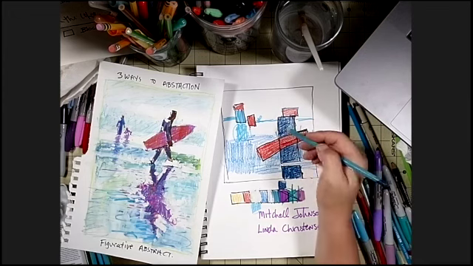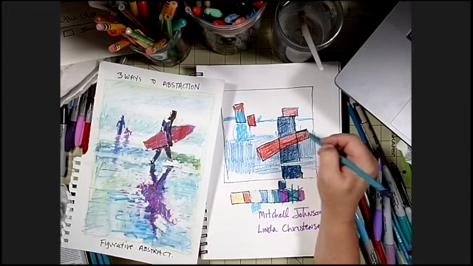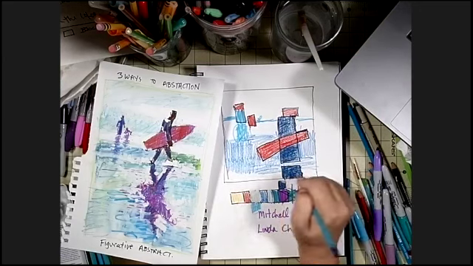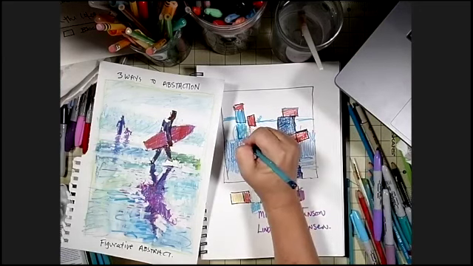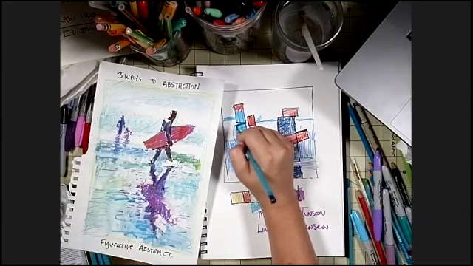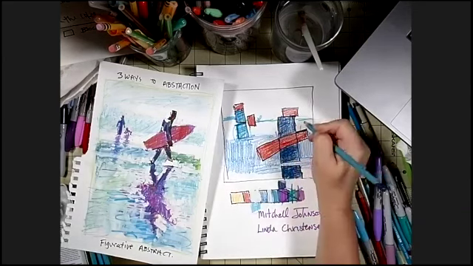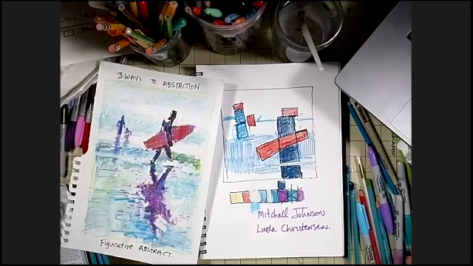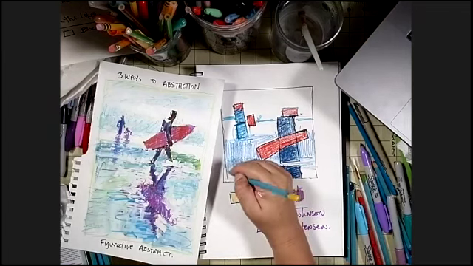Let's see. To me, it's still fairly boring. Does anyone have any suggestions? How about that yellow? Where was that yellow? Yeah, here we go. I bet it would look nice with some of this.